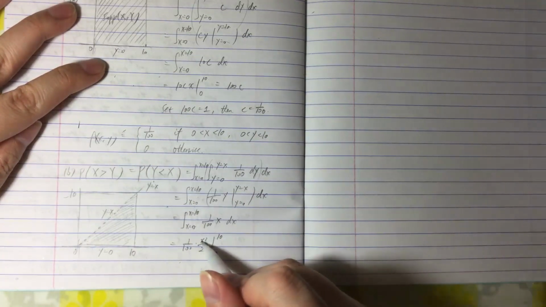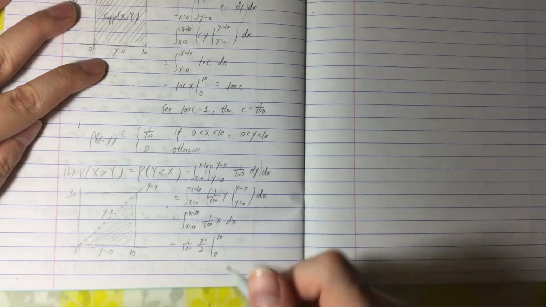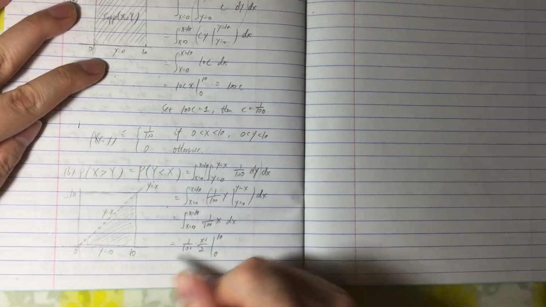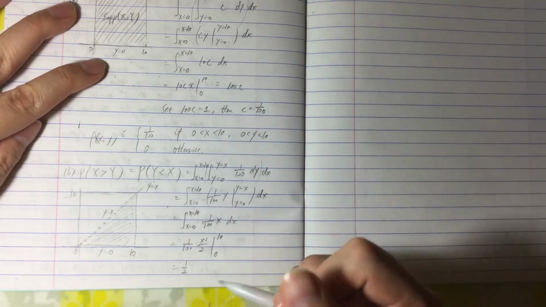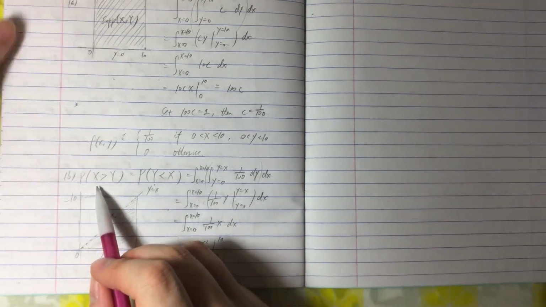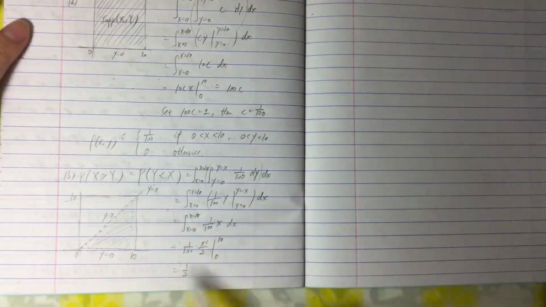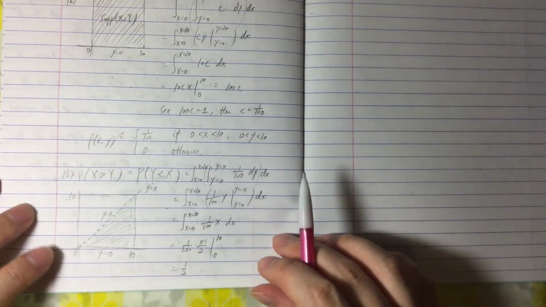If I plug in 10 for x, 10 squared is 100. 100 and 100 get cancelled, I get 1 over 2. If I plug in 0, I get 0. So the answer is half. So the probability that the first number is greater than the second number is half. That's part B.